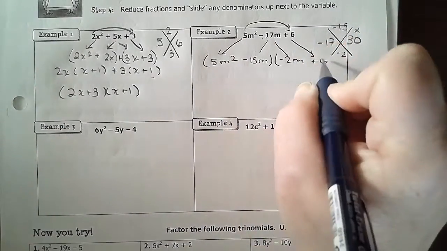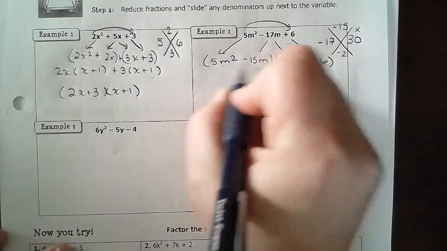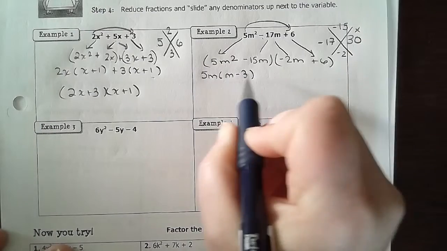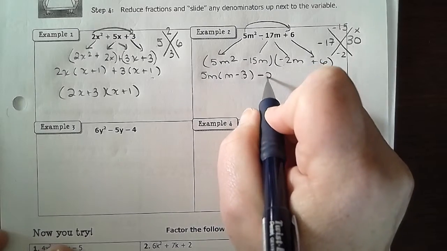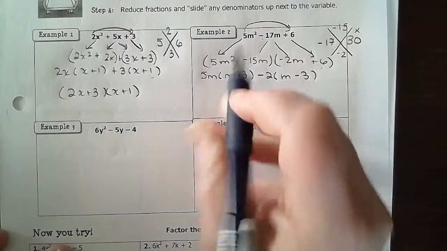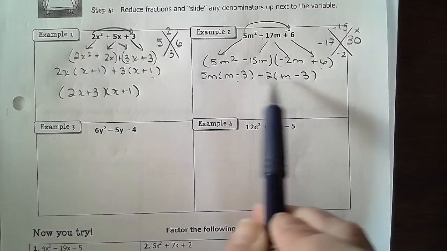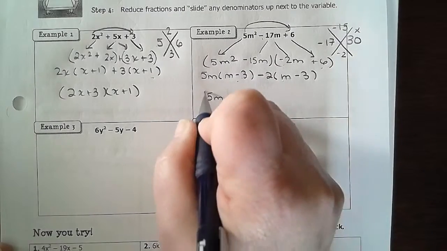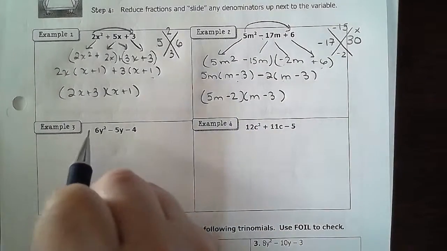So now that I've done that, I factor by grouping. I factor out a 5m for the first group, so that's 5m, times m minus 3. And now I need an m minus 3. And if you notice, this leading term is negative. So if I took out a negative 2, I would get an m minus 3, which is exactly what we need. Remember, we're not factoring by grouping properly if we don't end up with these two being exactly the same. So now my two factors are 5m minus 2 times m minus 3.